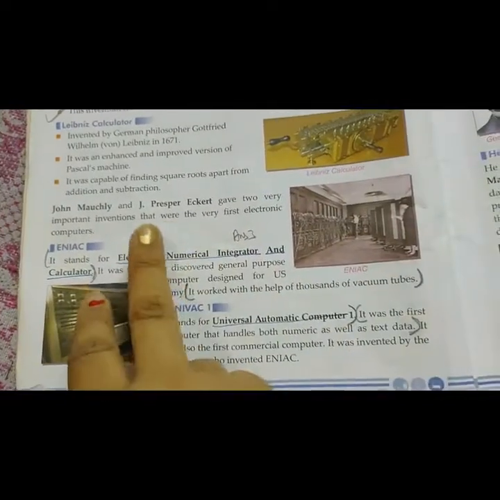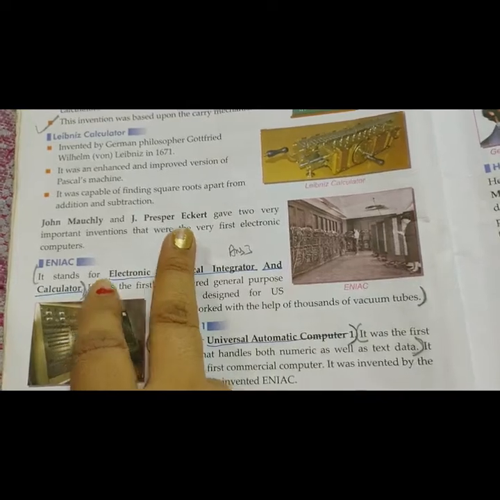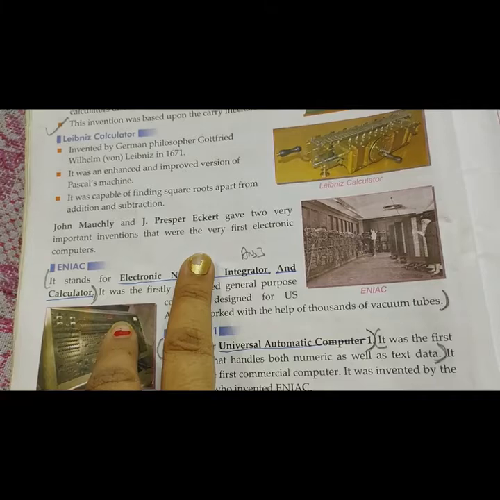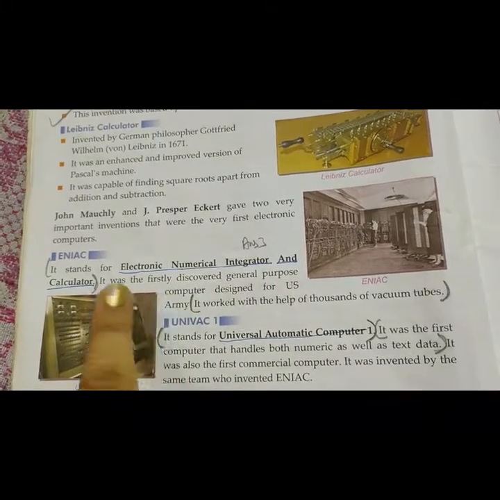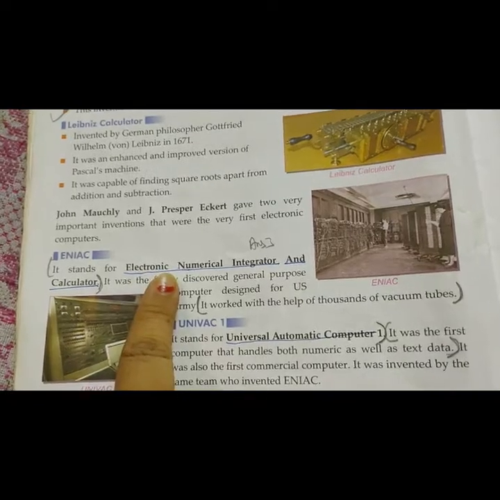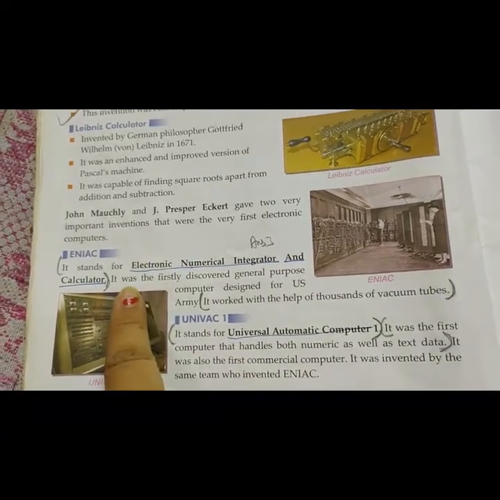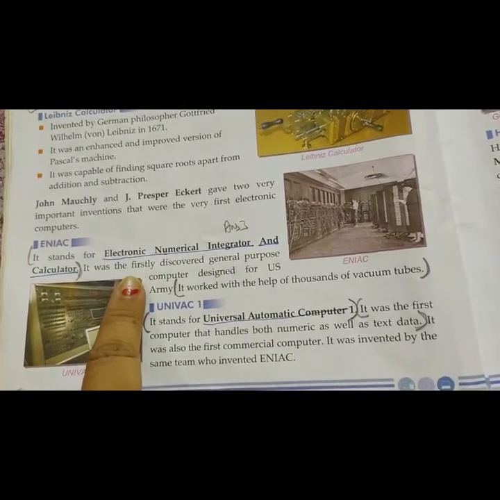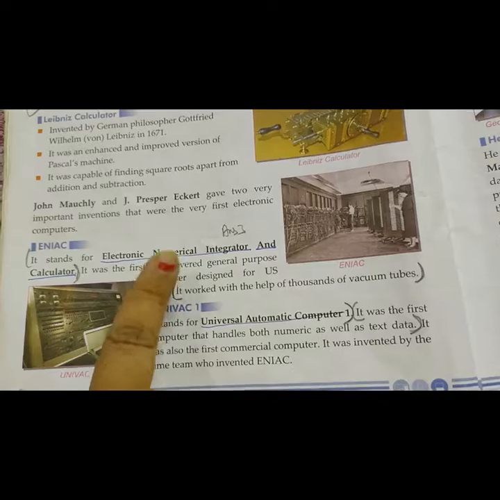Then John Mauchly and J. Presper Eckert gave two most important inventions: the electronic computers ENIAC and UNIVAC. What is ENIAC? It stands for Electronic Numerical Integrator and Calculator, and it was a general purpose computer. It was designed for the US Army.